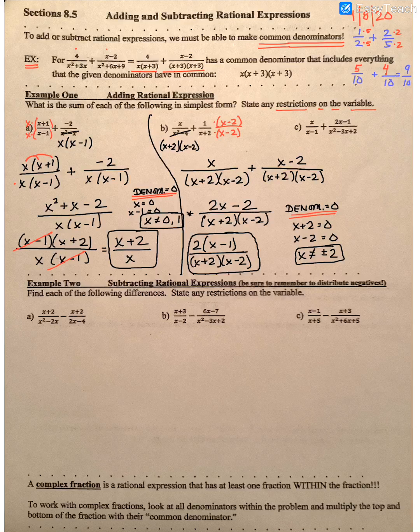Good news, if you want to look at it as such, subtracting is just the same. There's just a subtracting sign in the middle. So you just have to watch out and make sure you subtract everything in the second fraction. But other than that, it's just the same type stuff. So, find each of the following differences, state any restrictions on the variable.